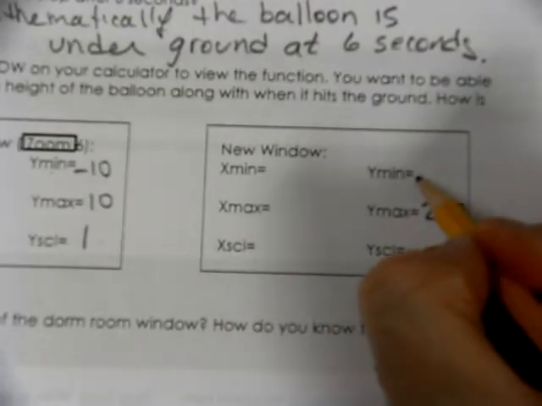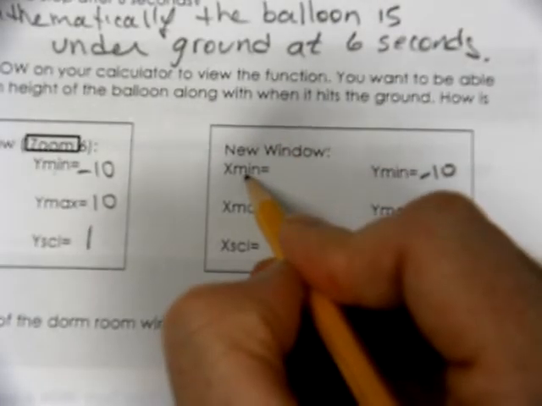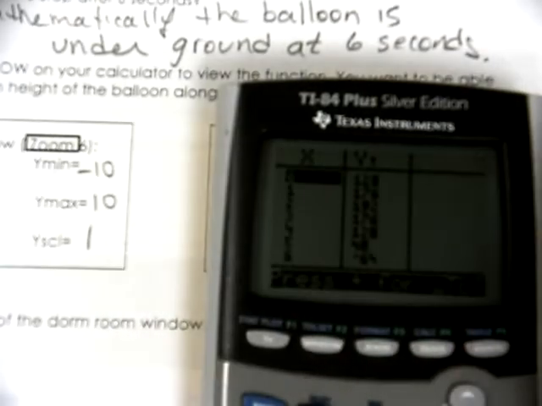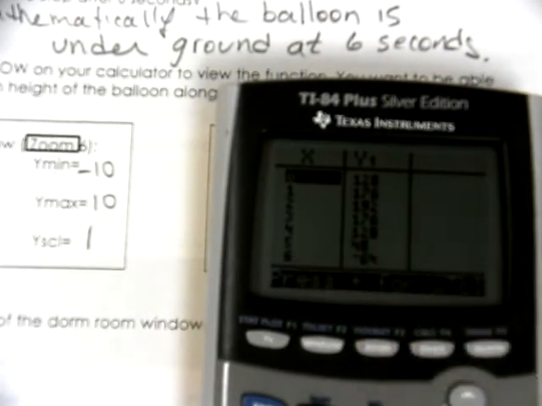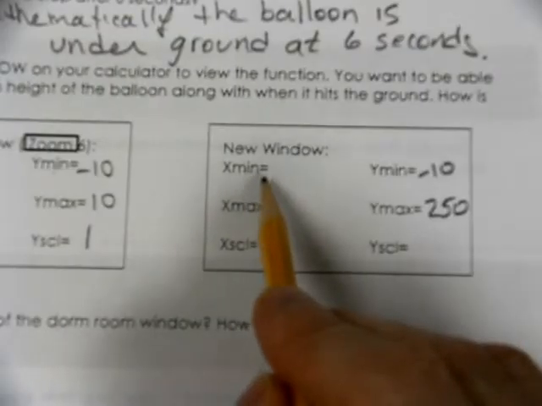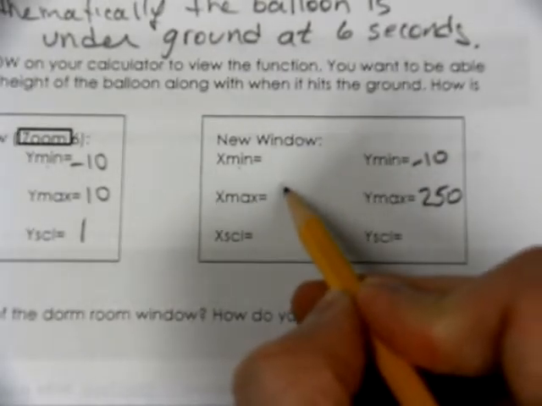Our minimum, we can leave that at -10. That's typically pretty good. Now, when we looked at our table, we had an x value that went up to 6. So we don't need an x value to be much more than the 6. So we could put 8, we could put 7, we could leave it at 10, doesn't matter.